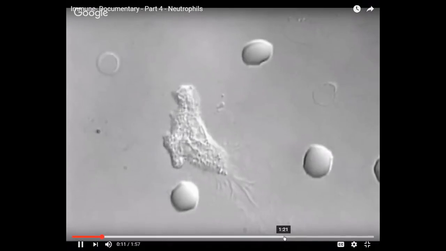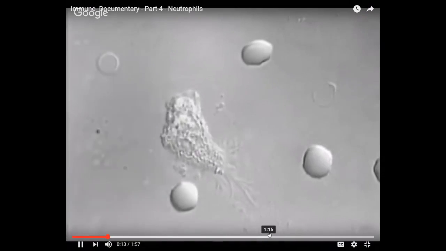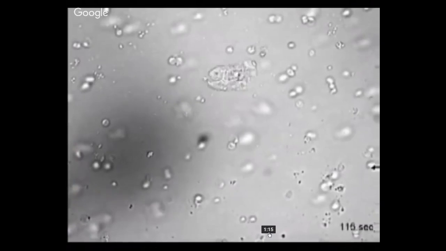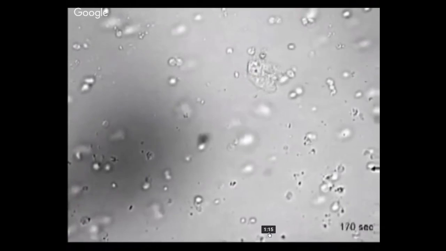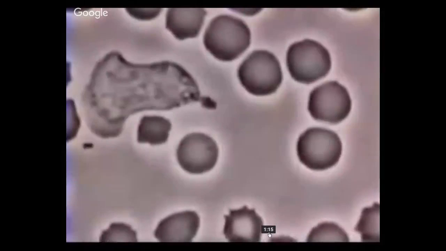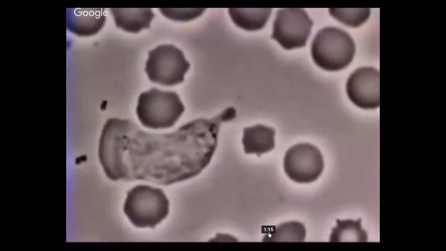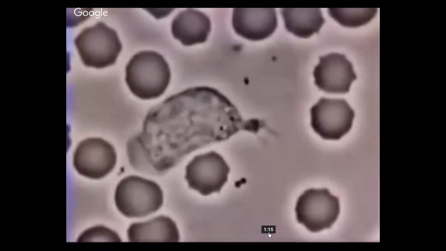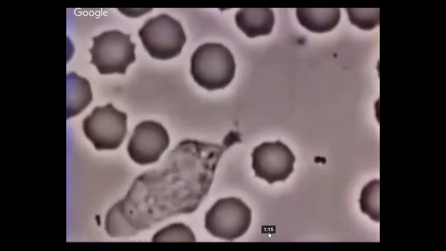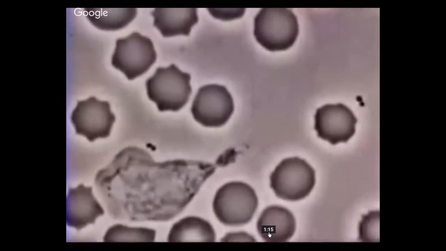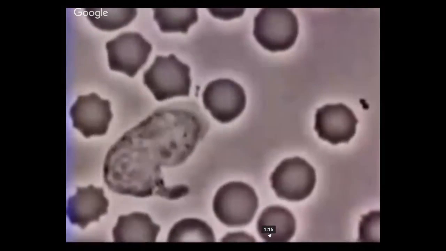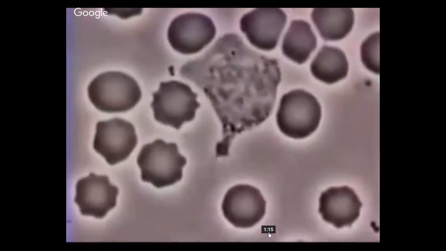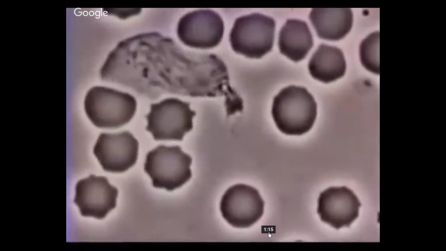Neutrophils are by far the most abundant type of white blood cell at 60% of our overall count. These cells are usually the first to the scene of bacterial or fungal infections. This neutrophil is chasing foreign bacteria. Eventually, it catches the bacteria and is engulfed into the neutrophil cell membrane.